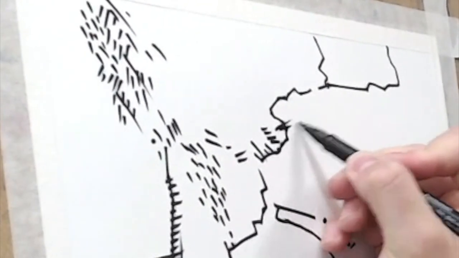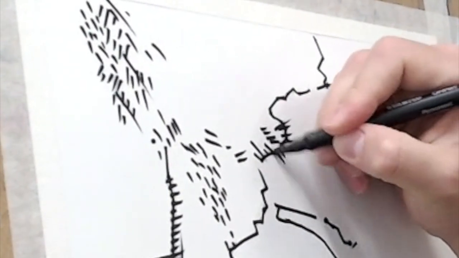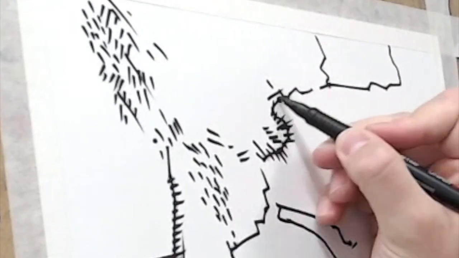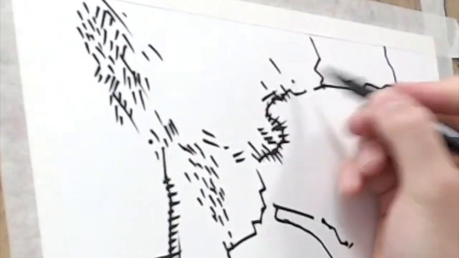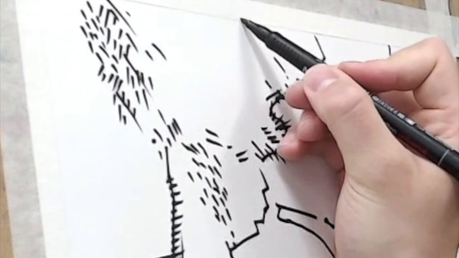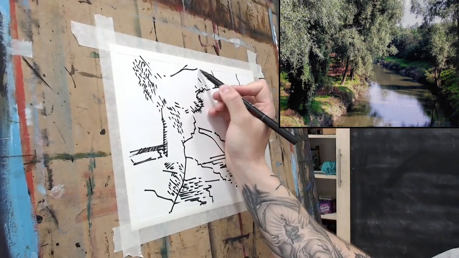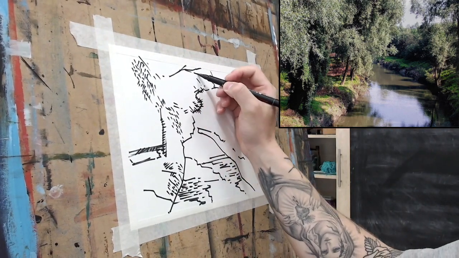Thinking about the direction of my marks here, and I'm going to go over these initial lines that I drew. So I don't want it to have a harsh outline at all. Here I can see that there's some branches reaching over. Draw those in.